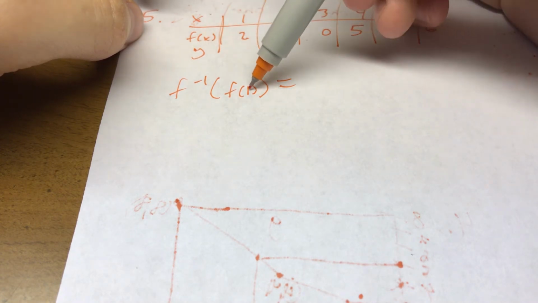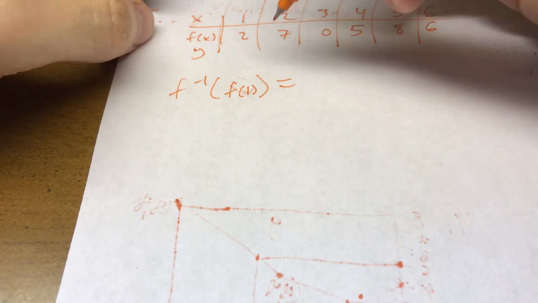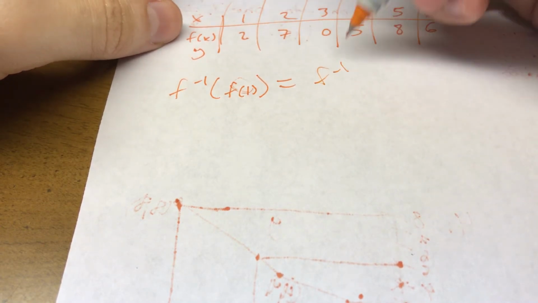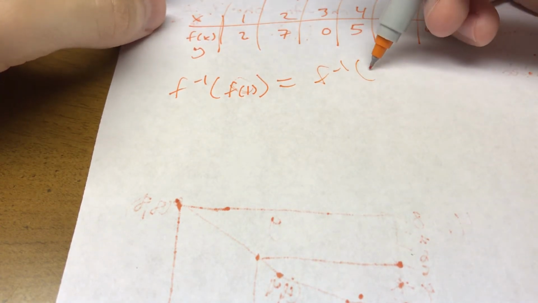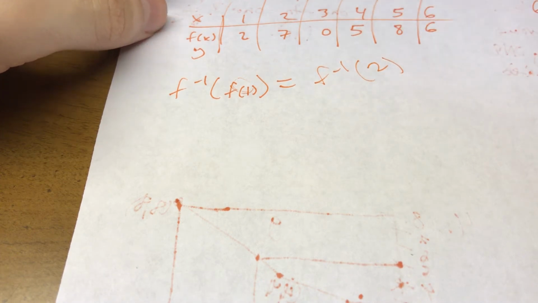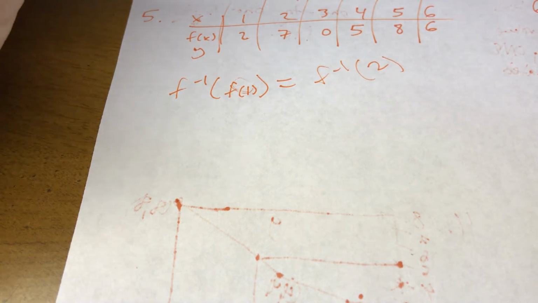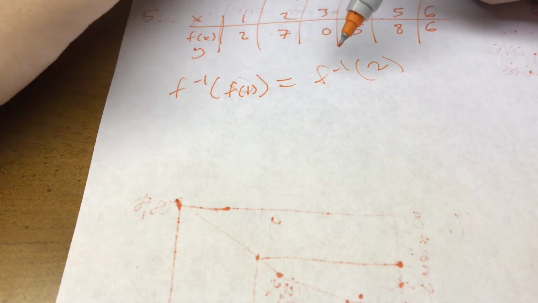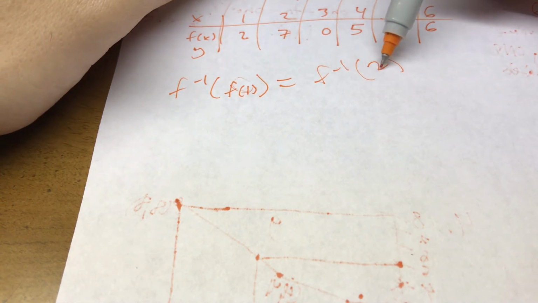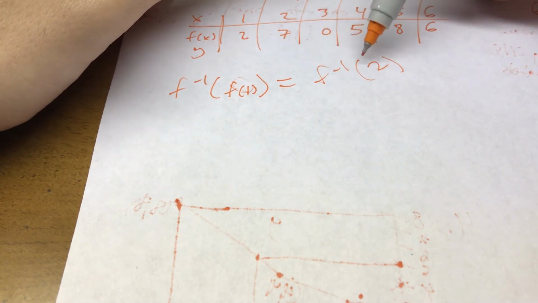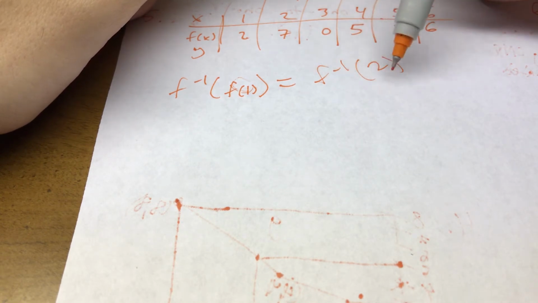So really, all of this boils down to, sorry, I didn't mean to scratch it all out. All this boils down to is the inverse of that function when we plug in 2. Interesting. So f inverse of 2. Remember, this is not what is y when x is 2. This is what is x when y is 2.